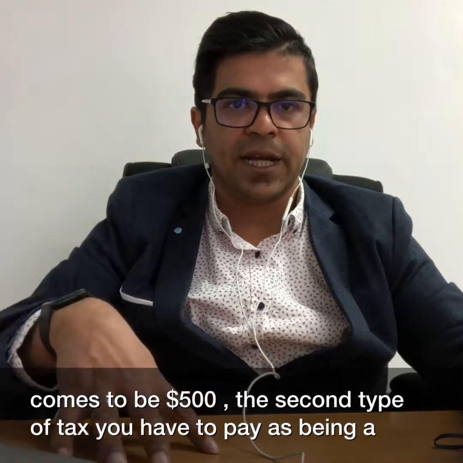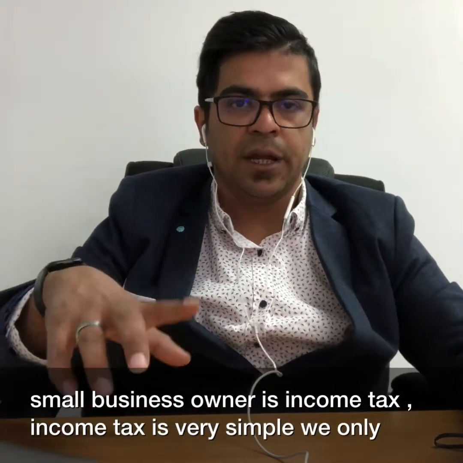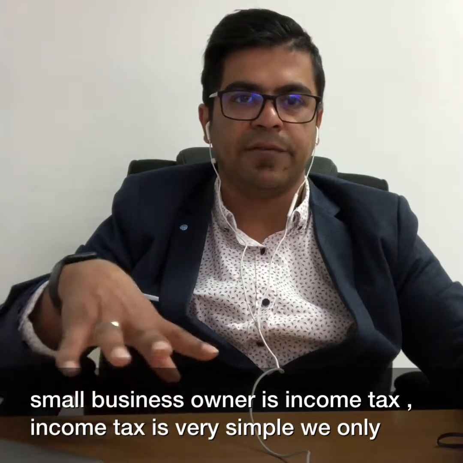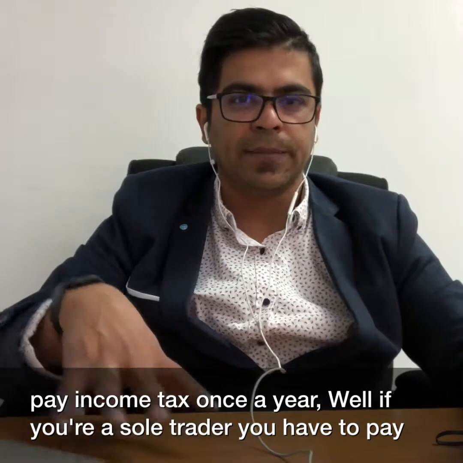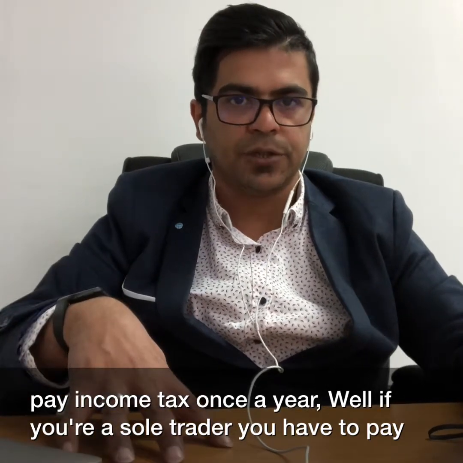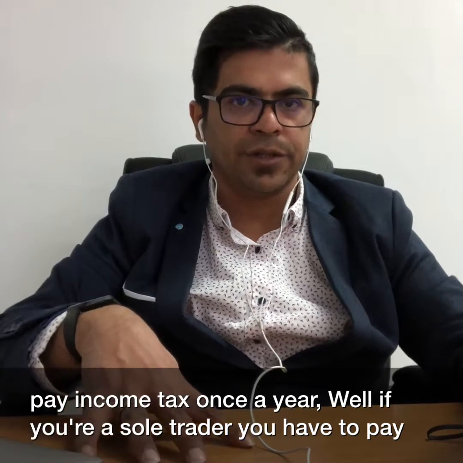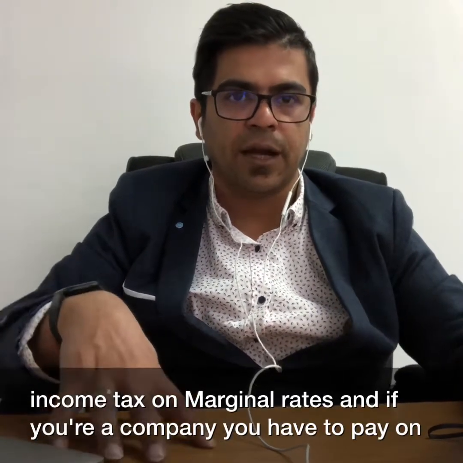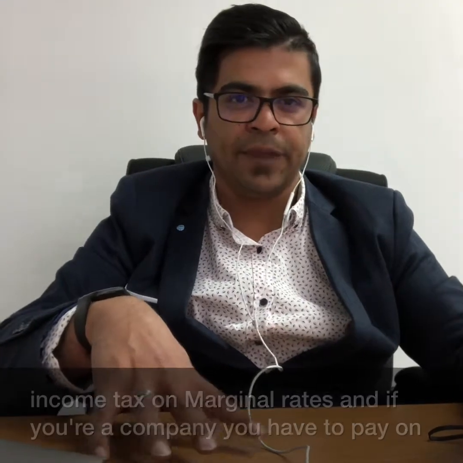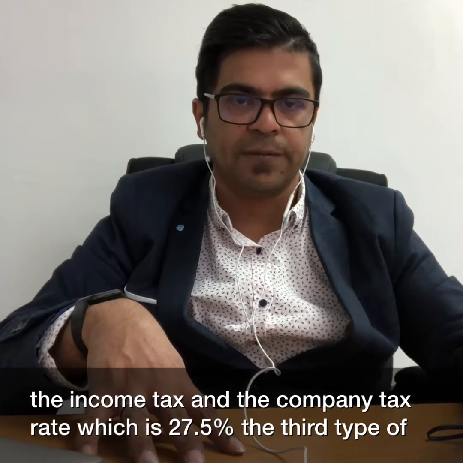The second type of tax you have to pay as being a small business owner is income tax. So with income tax, it's very simple. We only pay income tax once a year, and depending on the type of business structure you have, the tax rates may vary. For example, if you're a sole trader, you have to pay income tax on marginal rates, and if you're a company, you have to pay the income tax at the company tax rates, which is 27.5%.